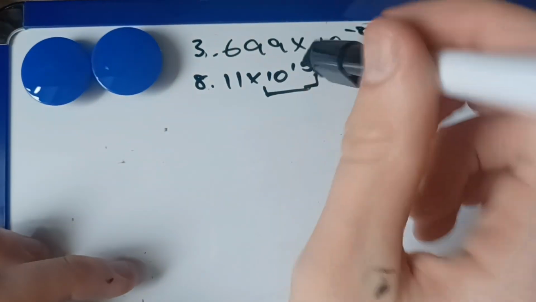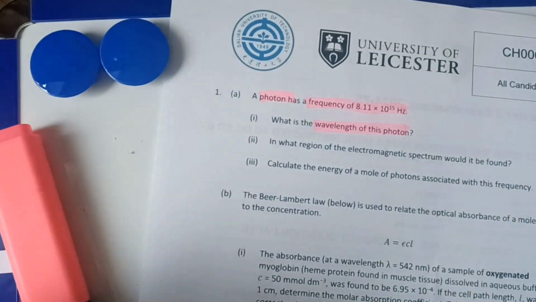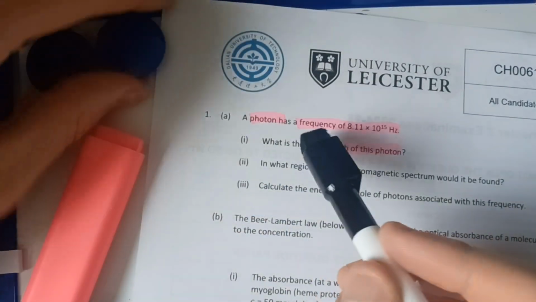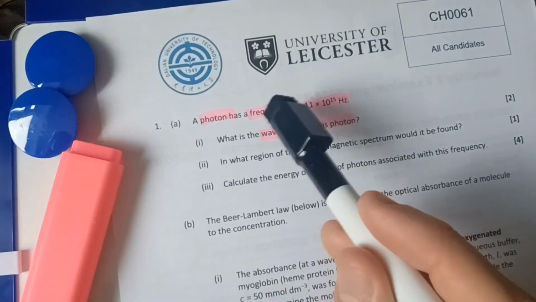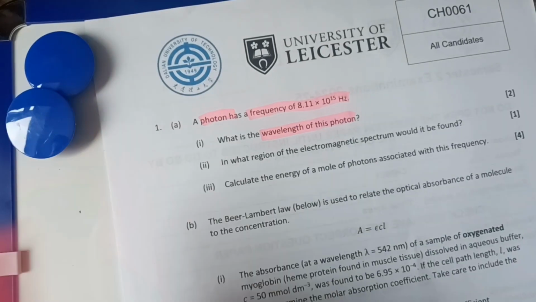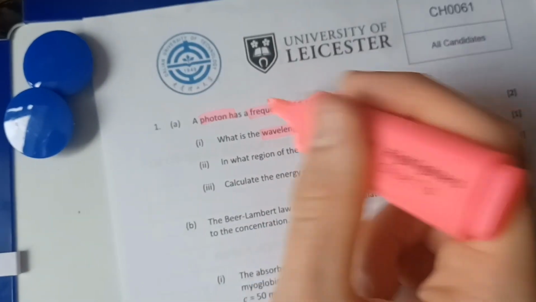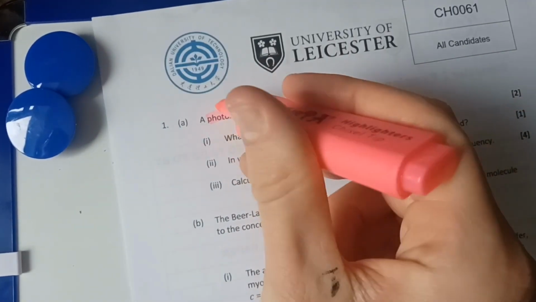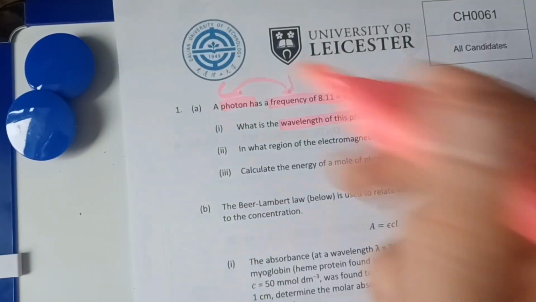You need to know where in the question you can get your frequency, which is why I use one of these. So literally in the question I've highlighted what we're looking for. So we're looking for a photon and our frequency.